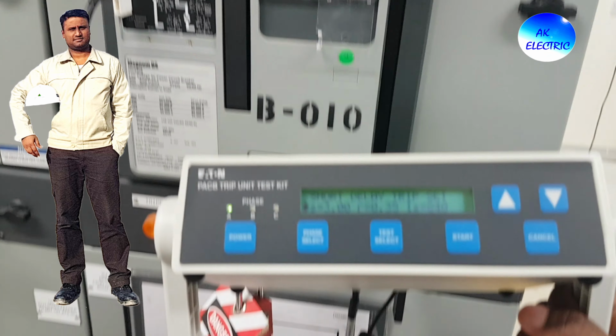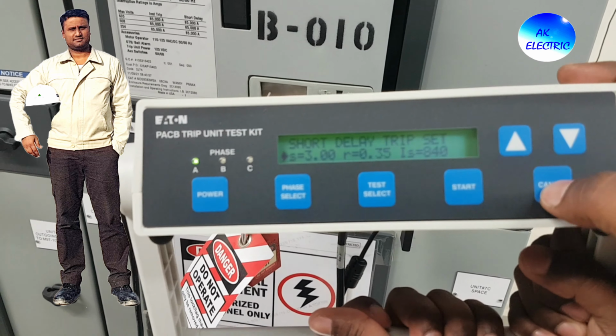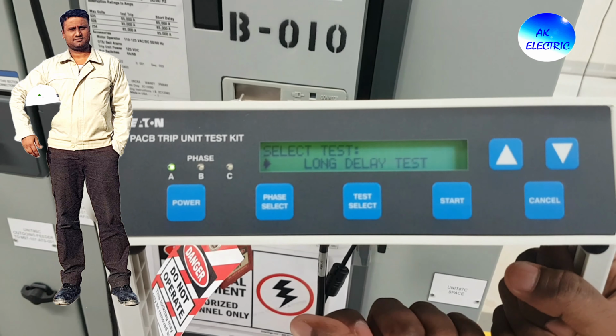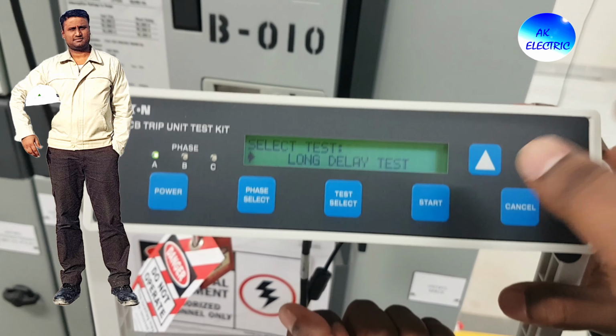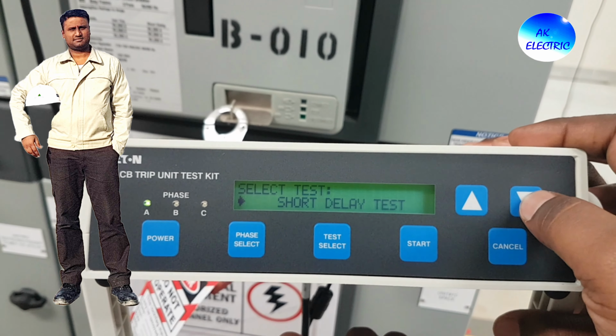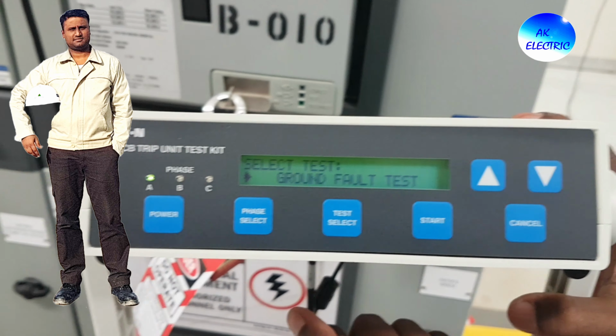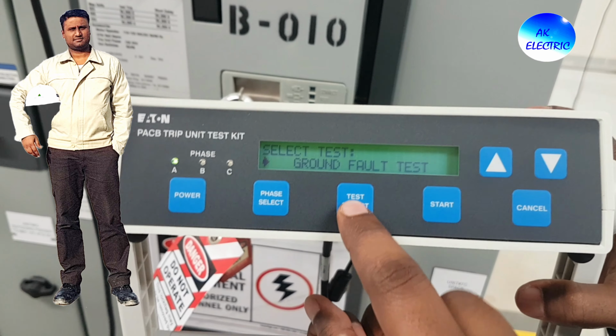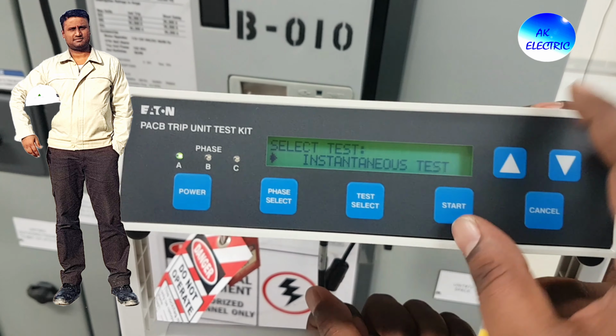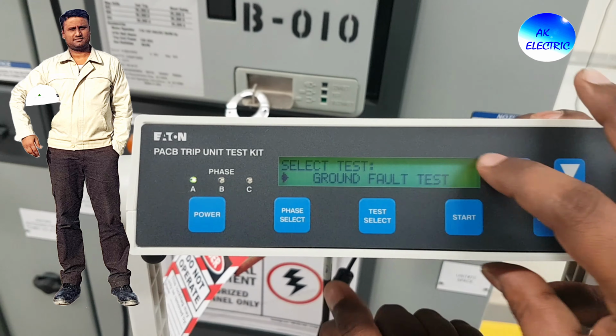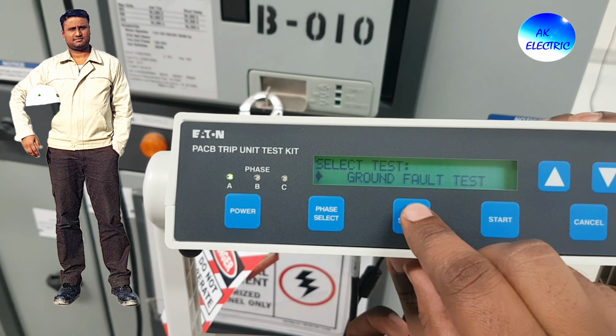So for ground fault we have to go back and come downside. This one we have to press.